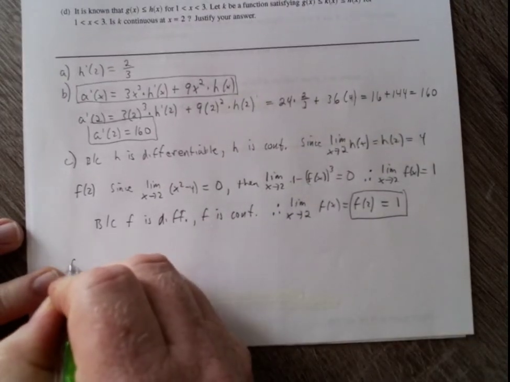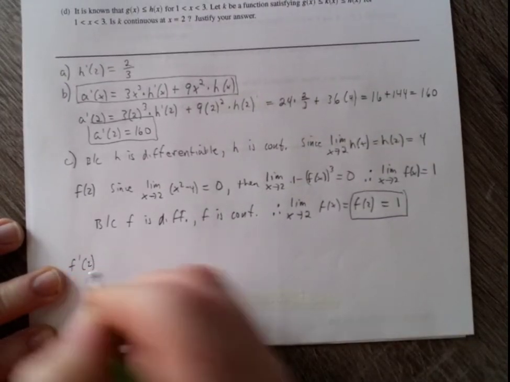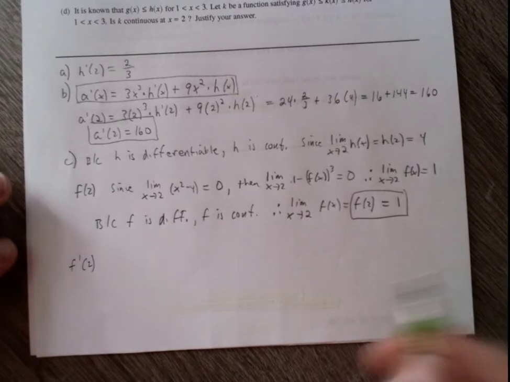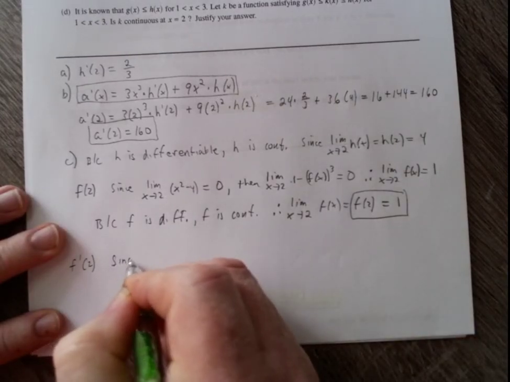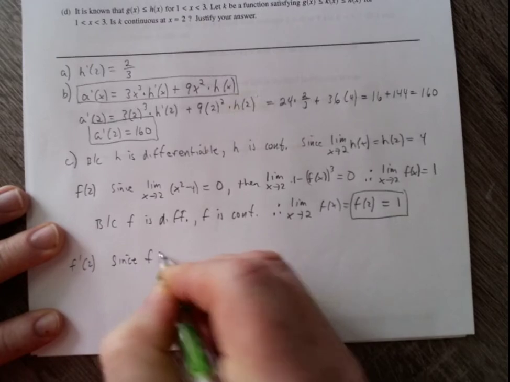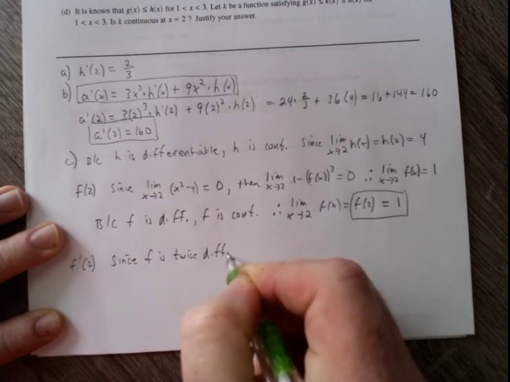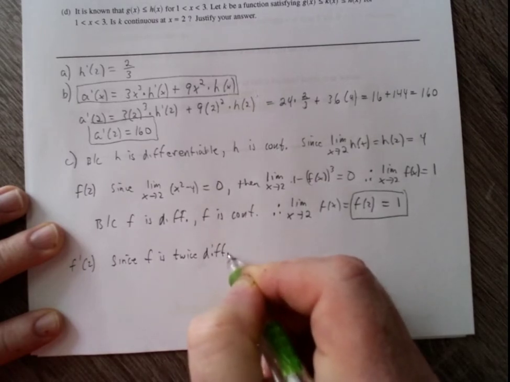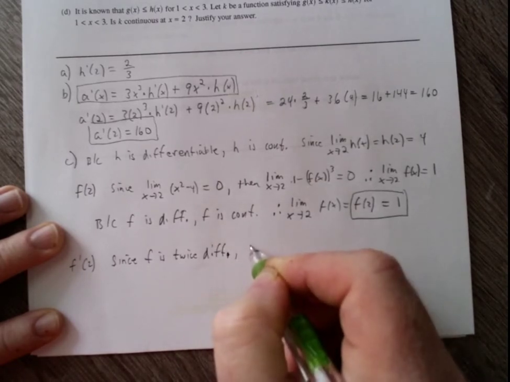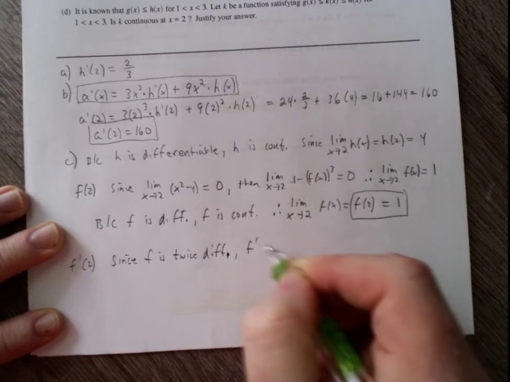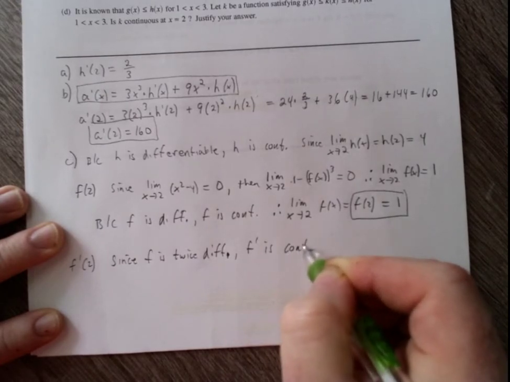All right, the next one is to find f prime of 2. Since f is twice differentiable, that's given, f prime is continuous.